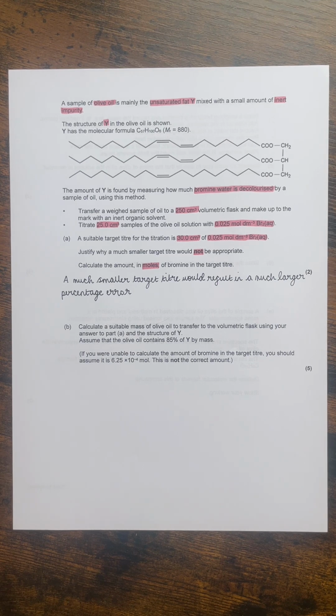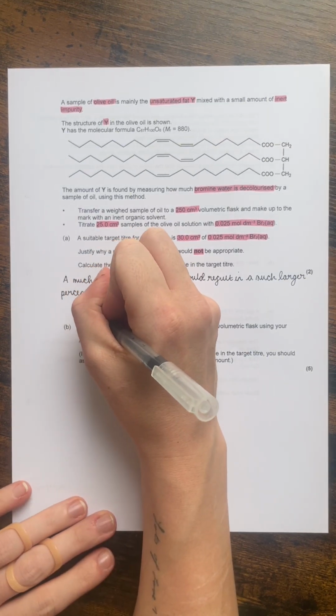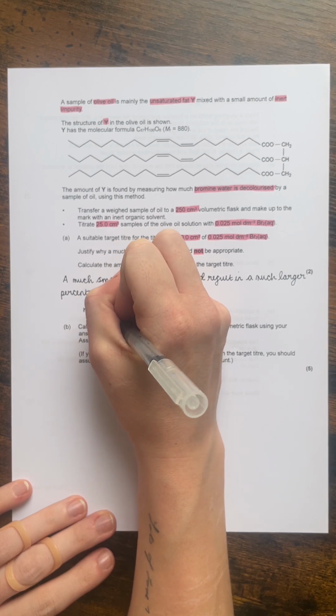So that's the first thing. Then it says calculate the amount in moles of bromine in the target titer. So moles is always concentration times volume.